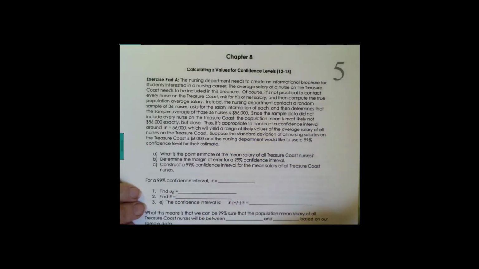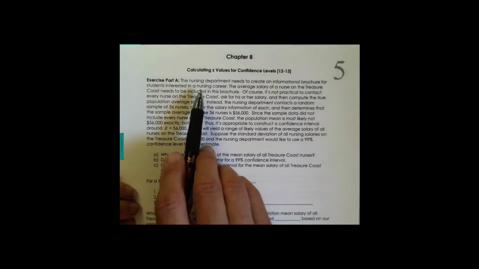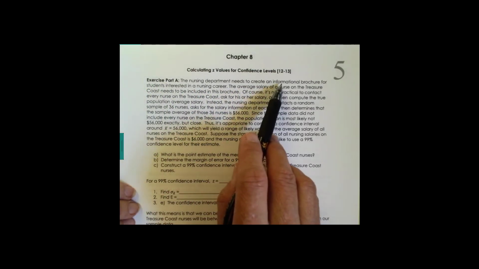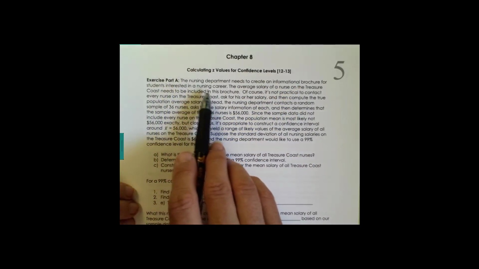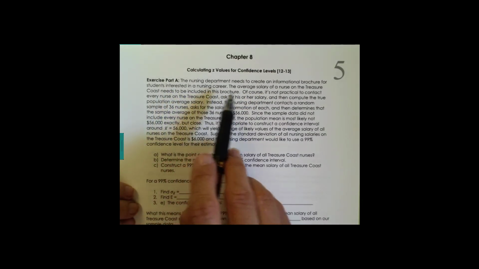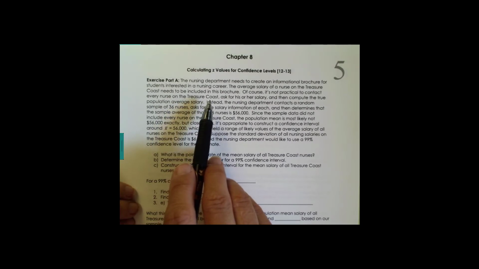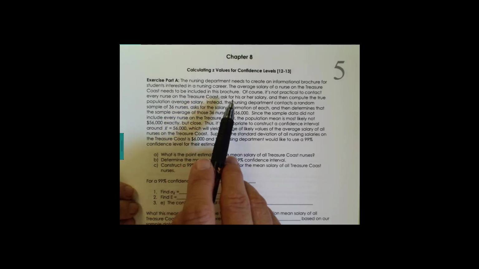Now let's continue, because you're going to have a lot of problems like this, and they're going to be word problems. They're going to be real life scenarios, and this is part A of our exercise. It says the nursing department needs to create an information brochure for students interested in a nursing career. The average salary of a nurse on the Treasure Coast needs to be included in the brochure, but it's not very practical to contact every nurse on the Treasure Coast and ask for their salary.